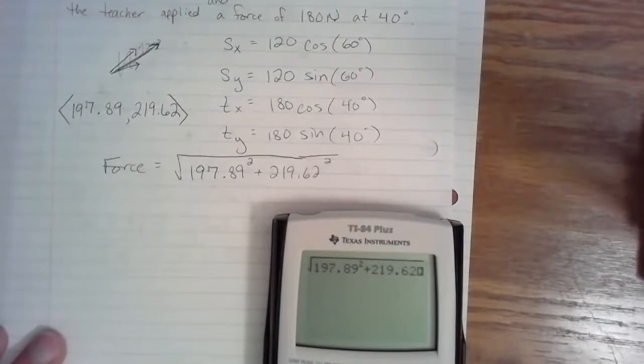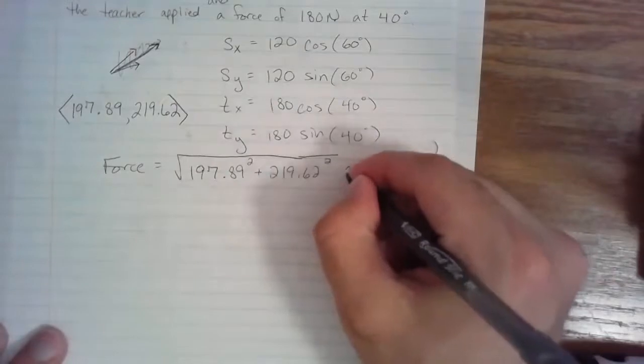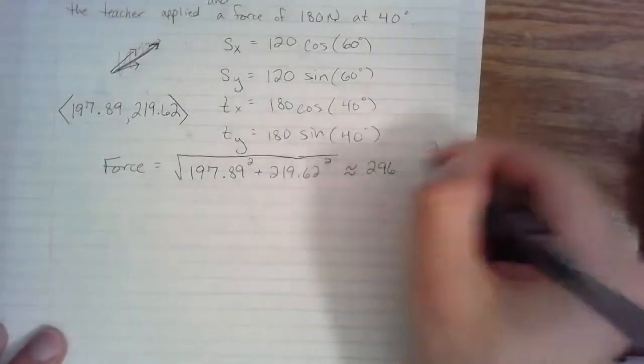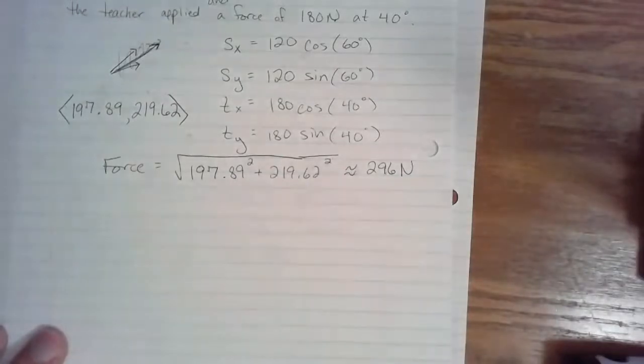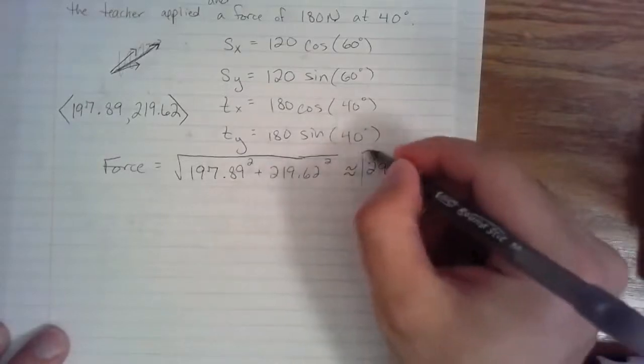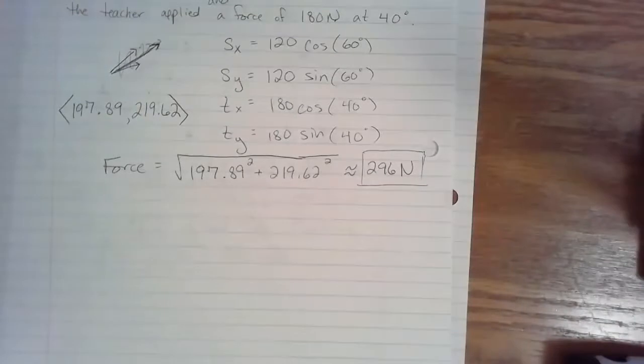I'm seeing about 295, and let's round that up to 296, because they have whole numbers. We'll go with whole numbers as well. They gave us a unit of measure this time, so I am going to include the newtons. In retrospect, I think in my last video I may have left that out; I should have included the pounds. But here we have 296 newtons as the resultant force of adding these two things together.